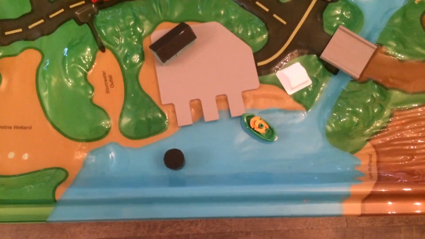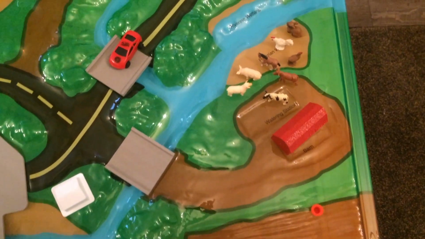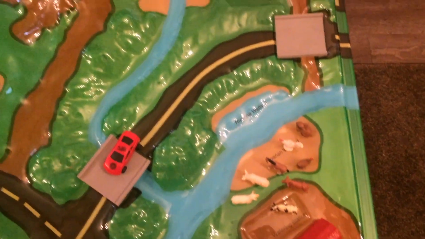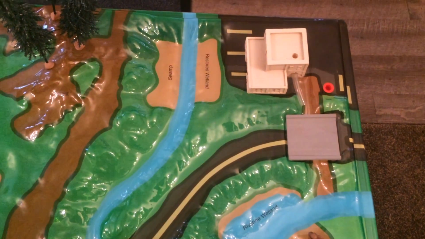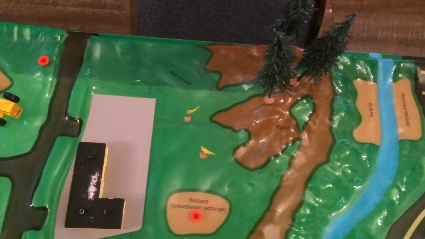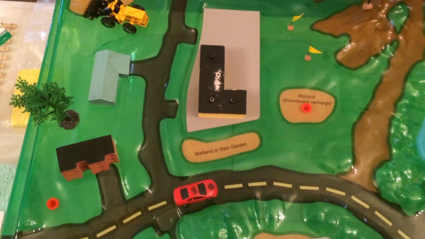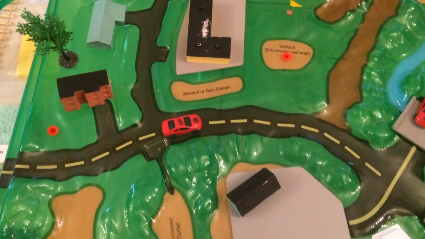Right down here we have a marina in our lake, an agricultural field with some livestock next to the river. We then have a factory, and we have a forestry area, a golf course, a shopping center with a big parking lot, construction zone, and a residential area with apartments and a house.